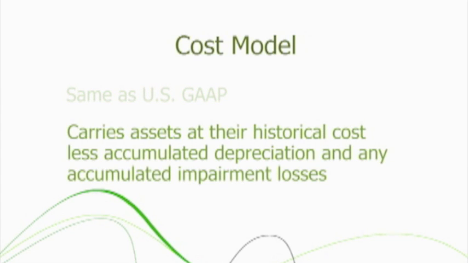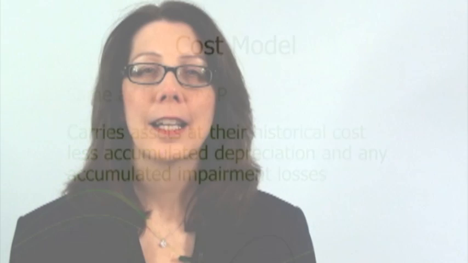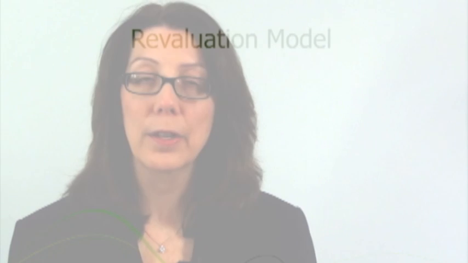The first model is the cost model, which is the same as US GAAP. The cost model carries assets at their historical cost less accumulated depreciation and any accumulated impairment losses. The second model is the revaluation model, which is not in US GAAP. The revaluation model is based on fair value.